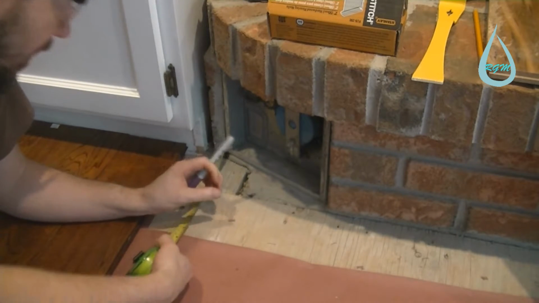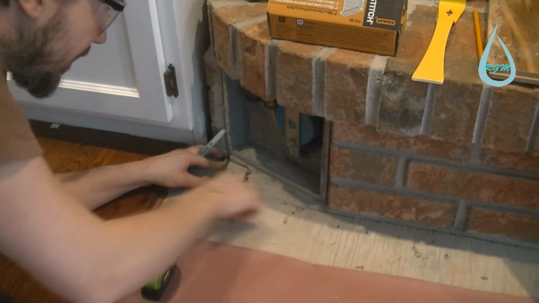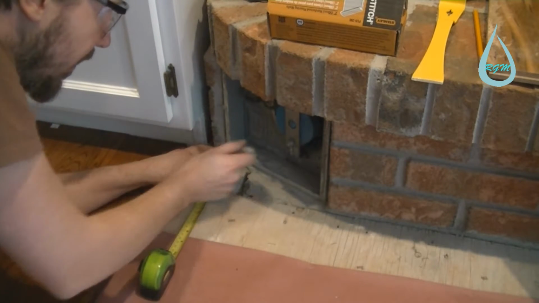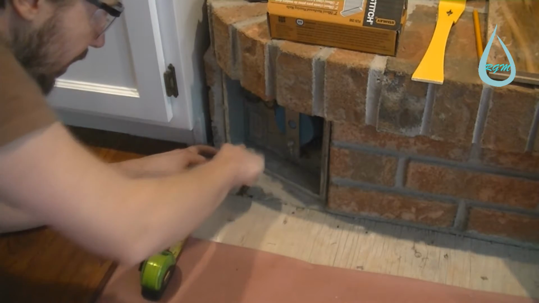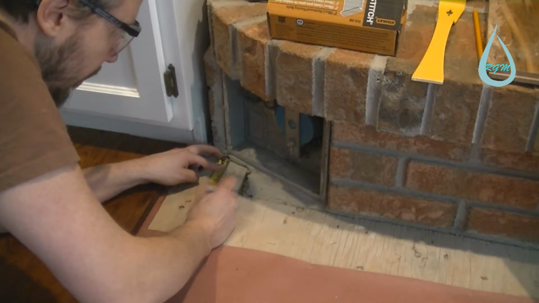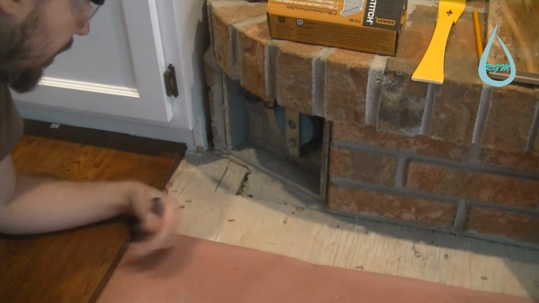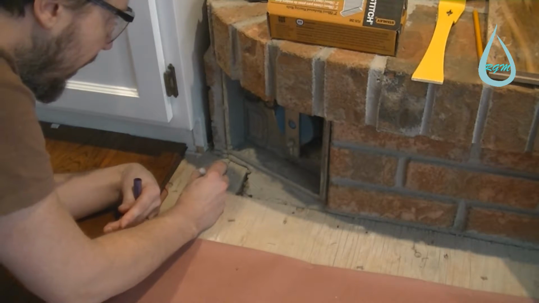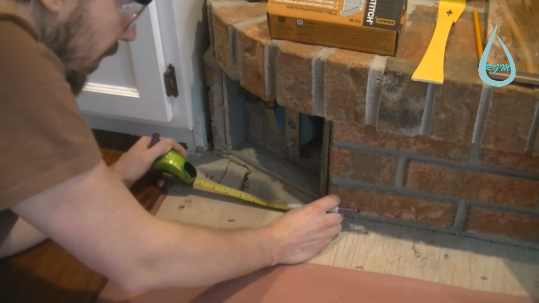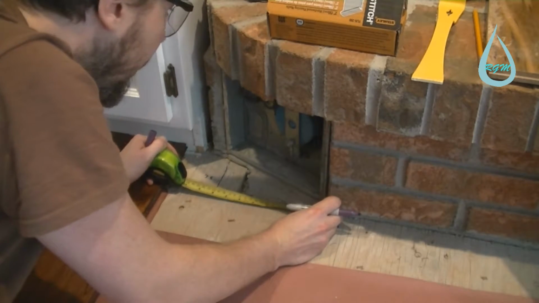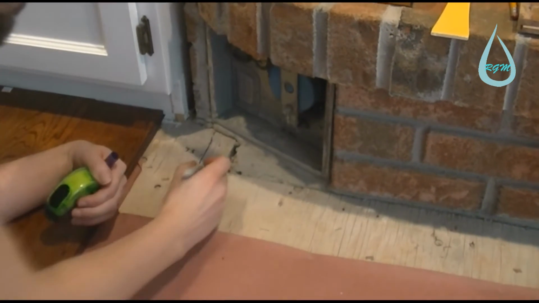And where it starts to come up, I'm going to make a right triangle here. It is just about 3.5 inches. So we've got 3.5 inches coming across this way, we have got 8 inches.